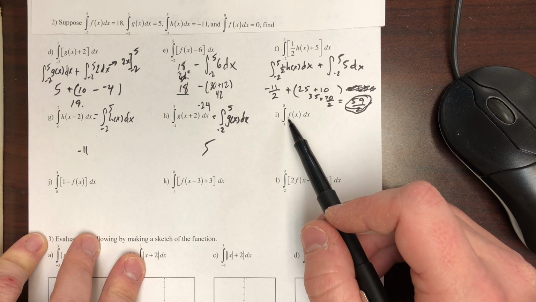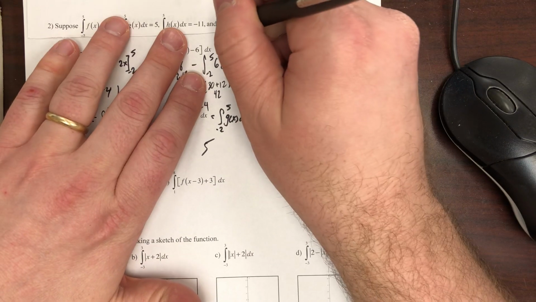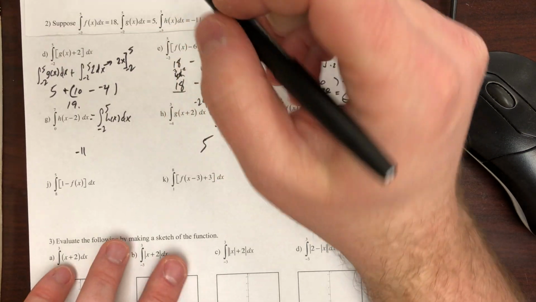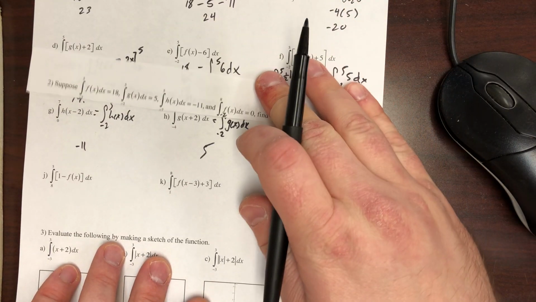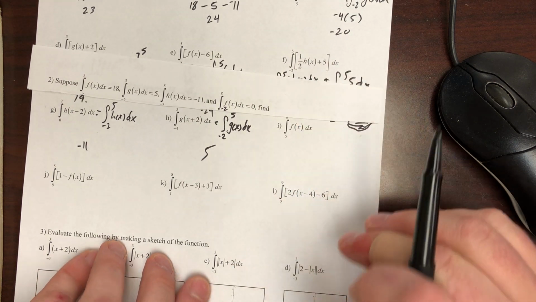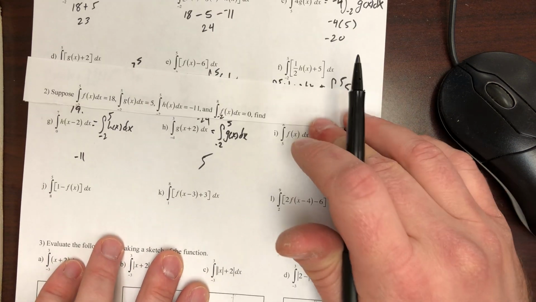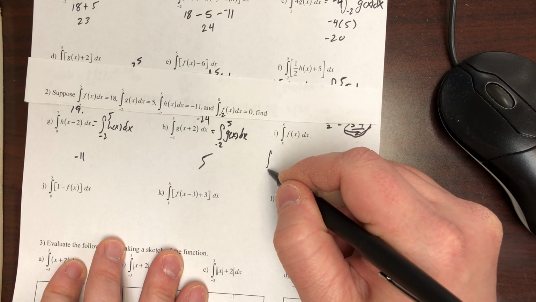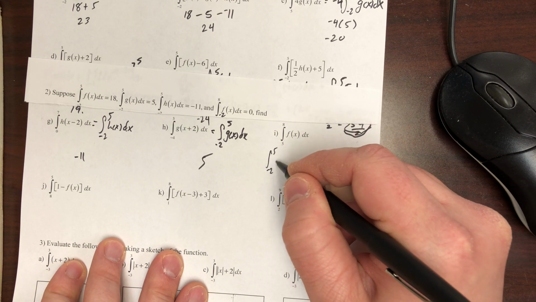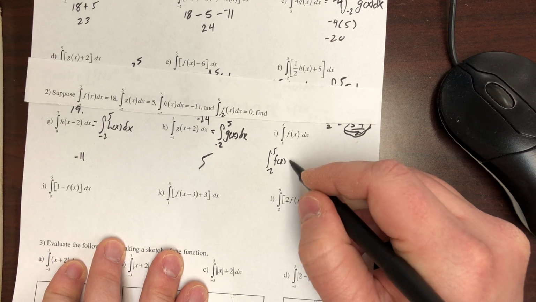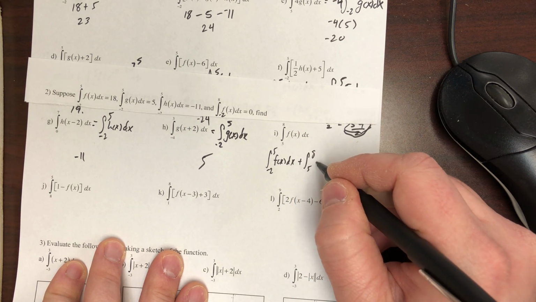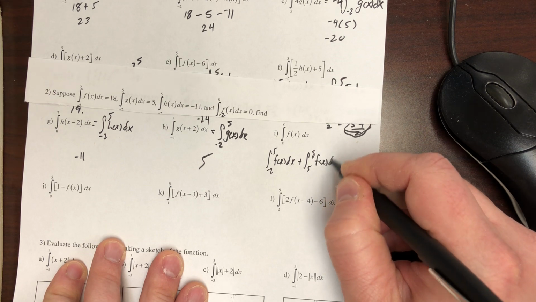All right, now we get, wait. We don't know this one, right? Because it got cut off, but this is -2 to 8. We only know -2 to 8, and we only know -2 to 5. So this is where we use the transitive property, right? This idea that, well, I do know -2 to 5 f of x dx, and I do know 5 to 8 f of x dx.